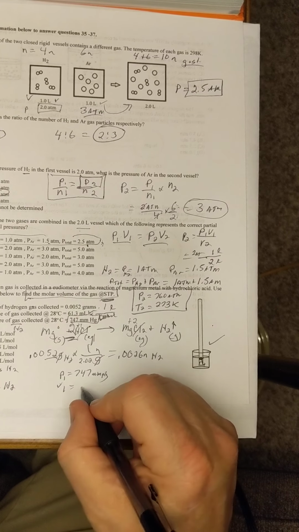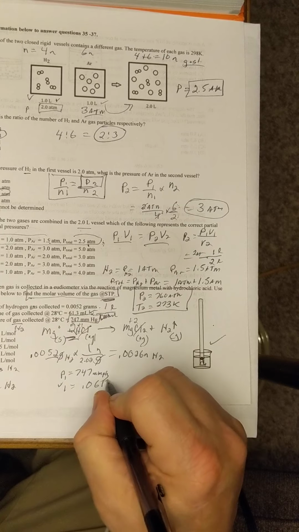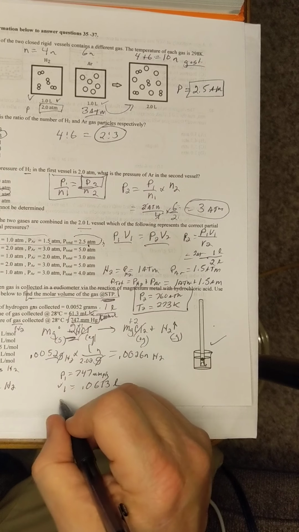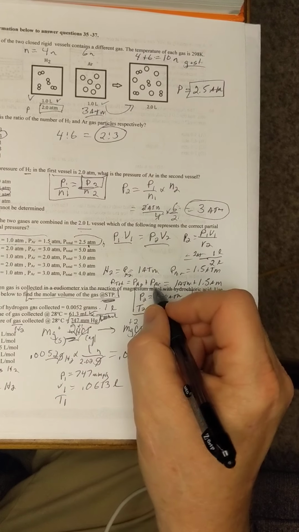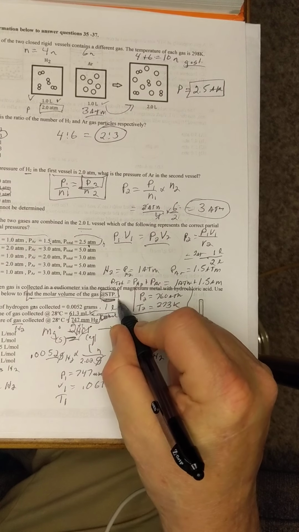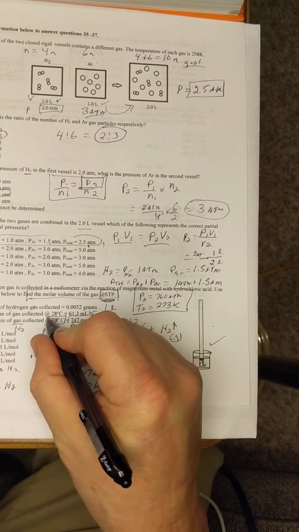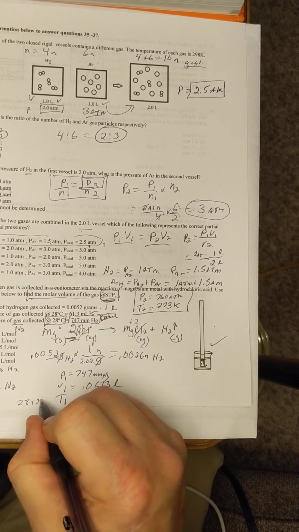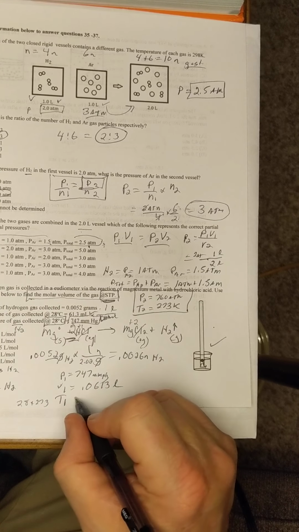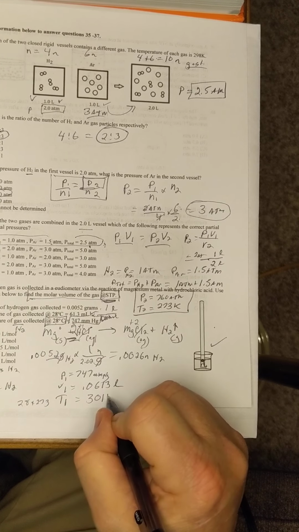So volume 1 ends up being 0.0613 liters. And temperature 1, and this is hard, this is what makes it hard. It just mentions STP up here, but here it's telling you that it's 28 degrees. Well, 28 plus 273 gives me 301 Kelvin.